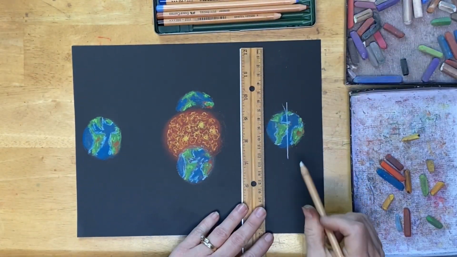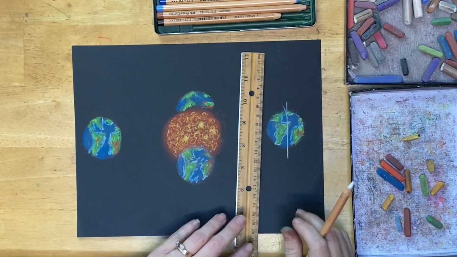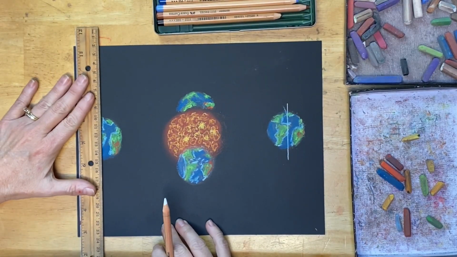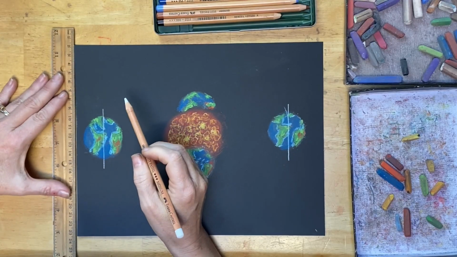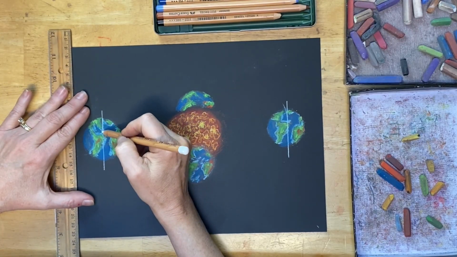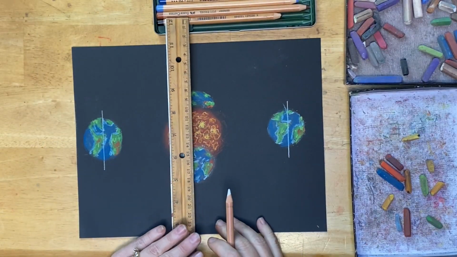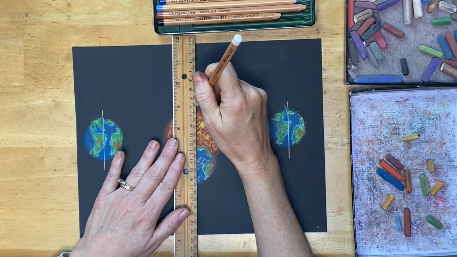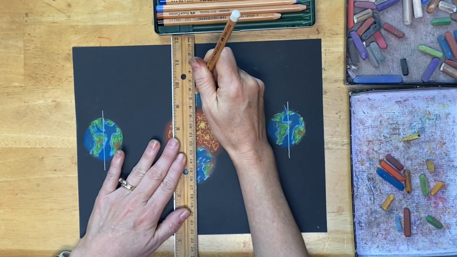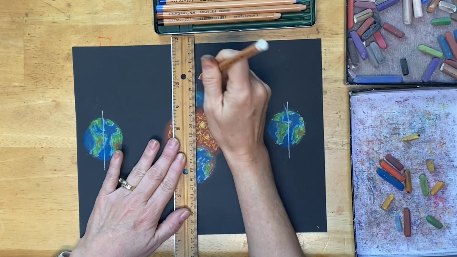This is the part of the illustration where we began to discuss the science of the seasons. We are making 2 bisections of each of the Earths. One is a vertical line that goes straight up and down, and this will reflect the light coming from the sun.